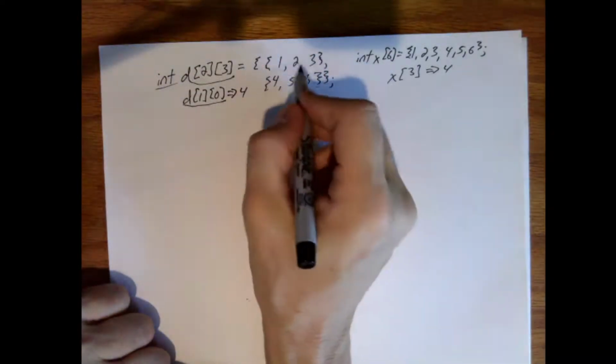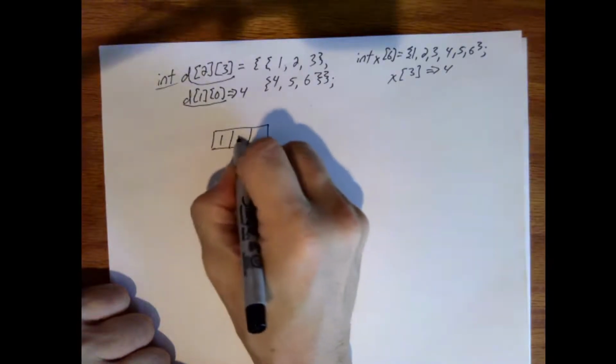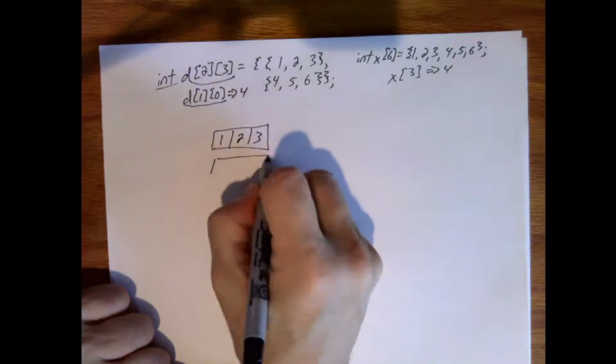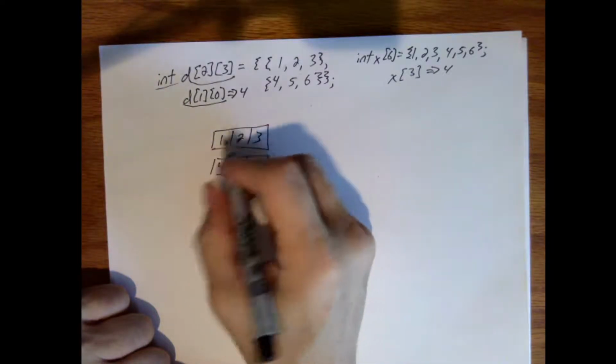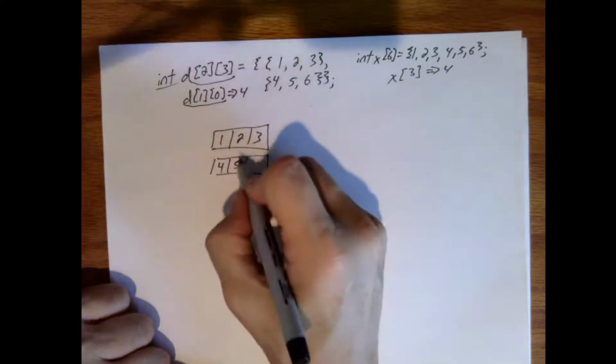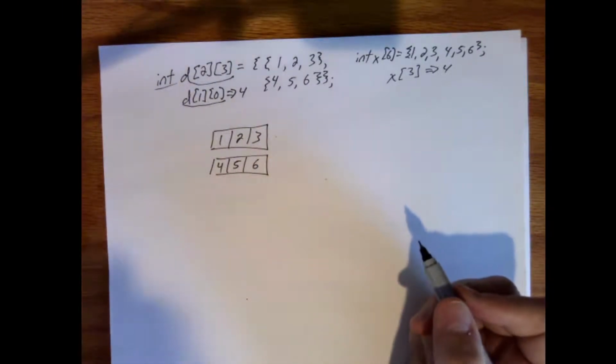And what I mean by that is that the first row really will be stored in its own memory. And the second row really will be stored in its own memory. And then I'll need to store the addresses from the two calls to malloc. So how do we do this?